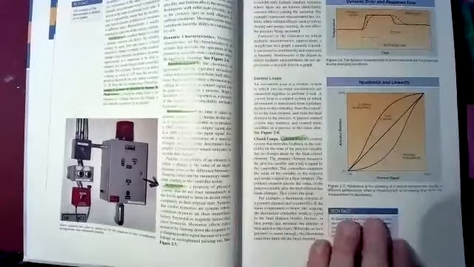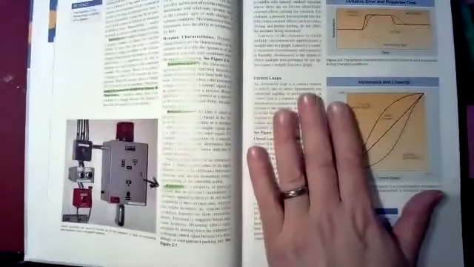The next section in chapter 17 talks about control loops. So let me just stop for a second.